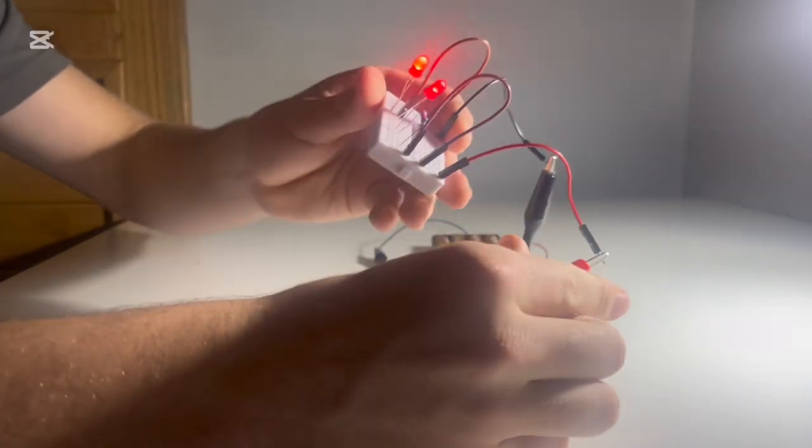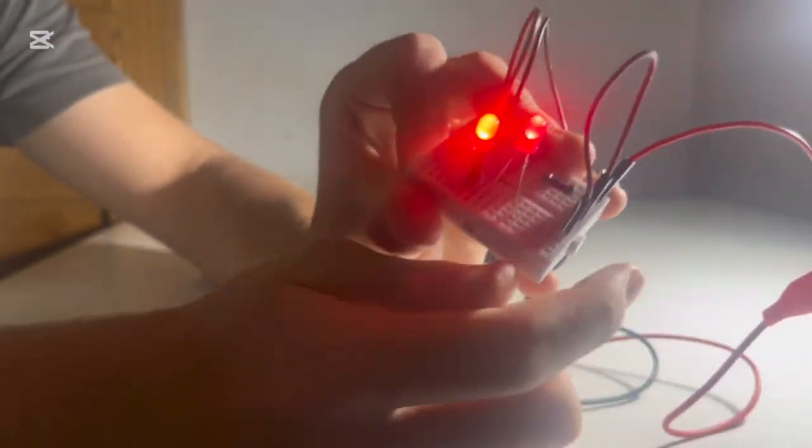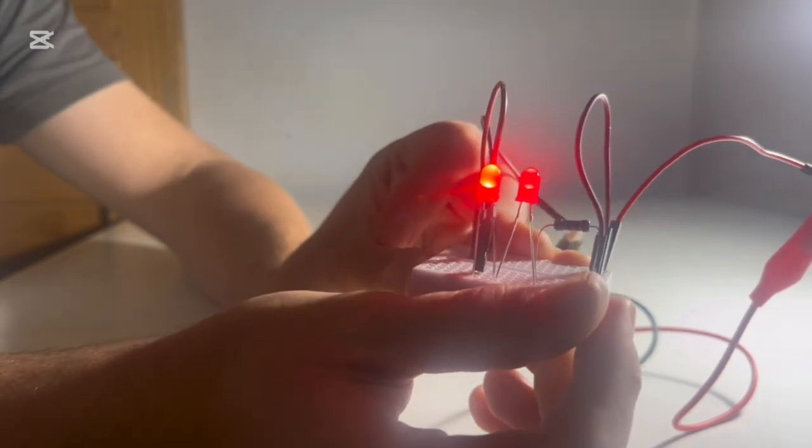We will apply a voltage source. You can see that the two LEDs light up with equal brightness.